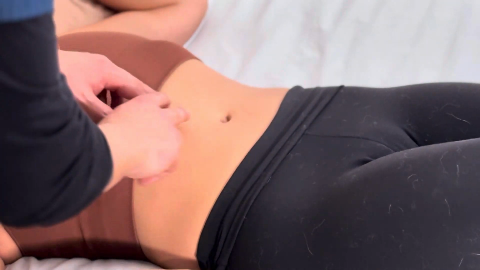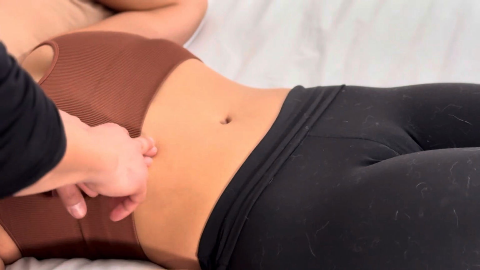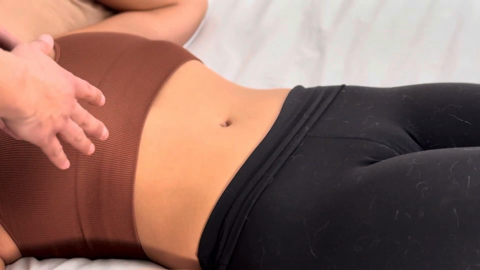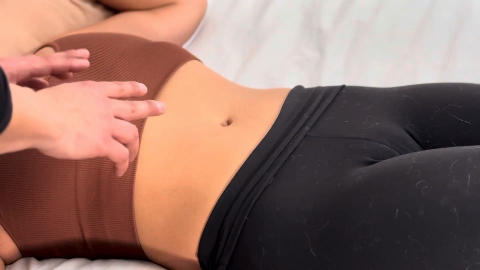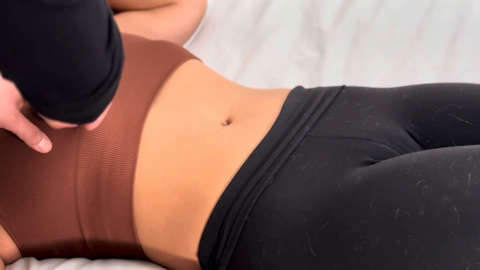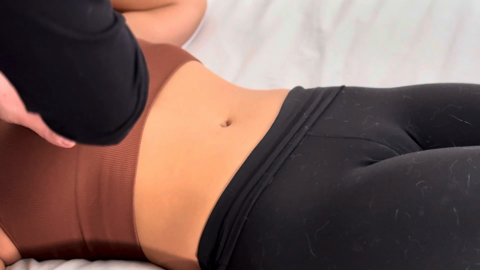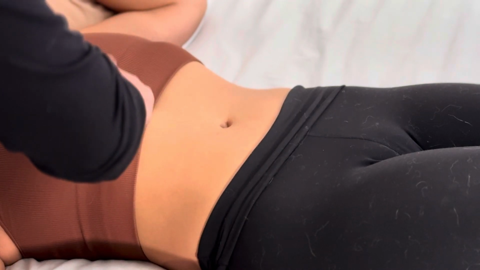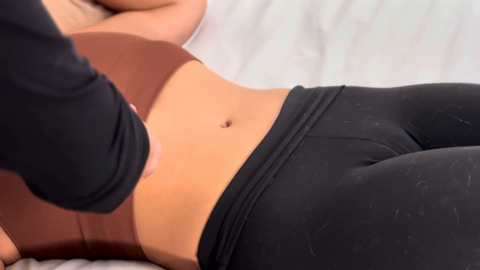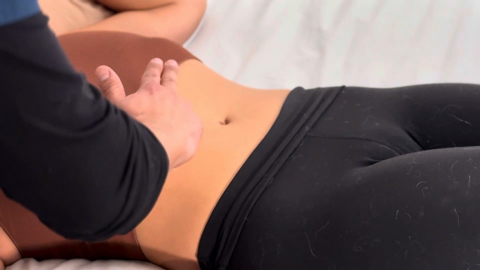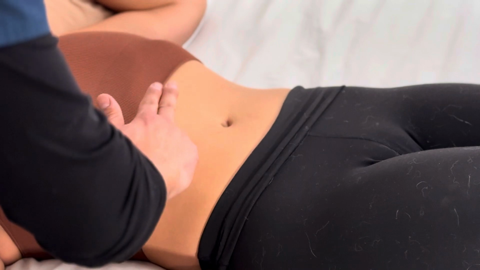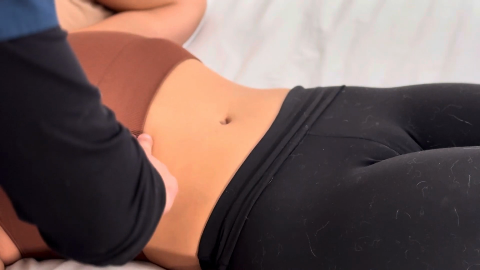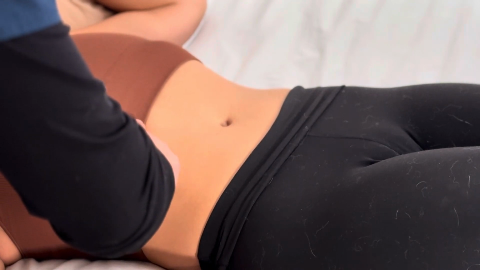Now, percussing over the liver span, I expect to find resonance over the right lung in the midclavicular line, then percuss downwards until I find dullness. So I'm going to go ahead and percuss here, okay? So moving downwards until I hear dullness. Then I'll find tympany in the right upper quadrant and percuss up to the midclavicular line.